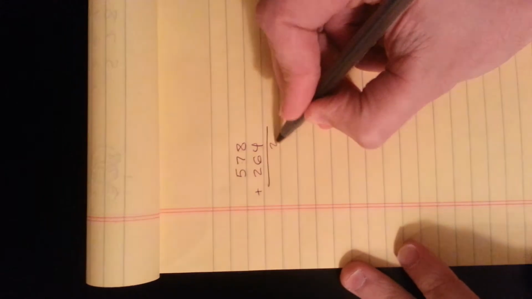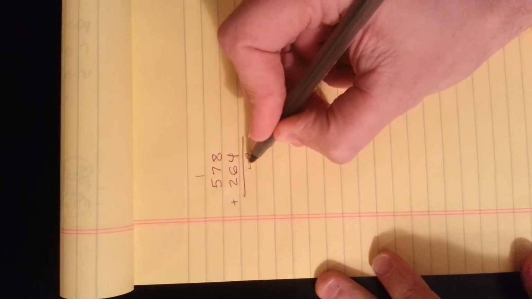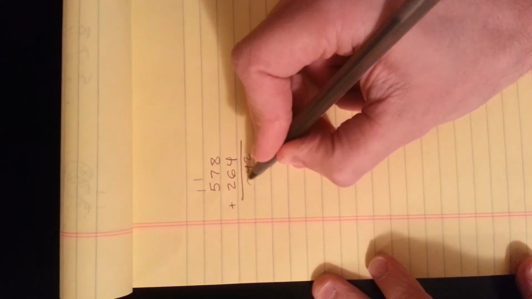Alright, when you have the numbers 578 and 264, the way that we normally add these numbers together is by adding them together like this. Which, if you don't know what's happening there, can be very, very confusing. So let's look at it one piece at a time.